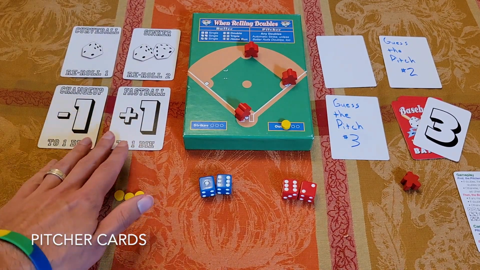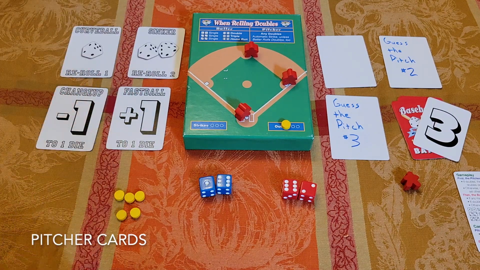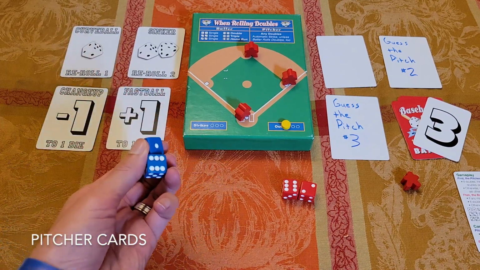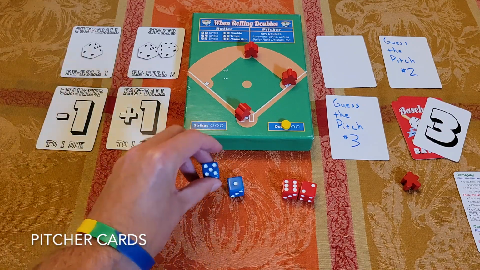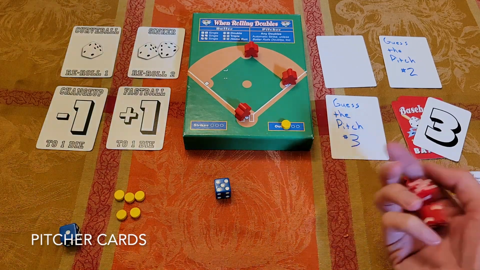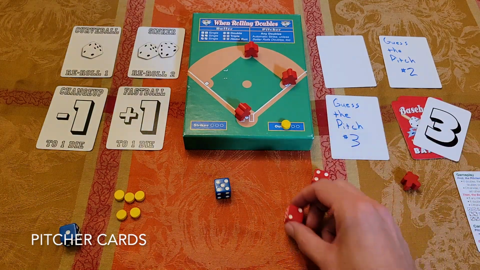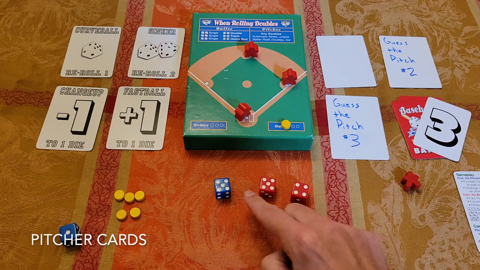Now let's talk about the pitcher cards. Each card can be used once per inning. After the pitcher rolls their dice, selects one die to be the pitch, sets aside the other, the batter rolls, and we'll say that this time they got a hit.